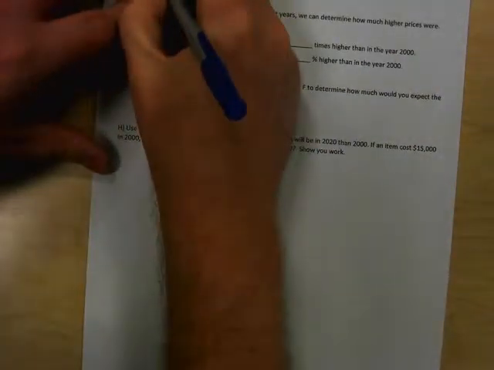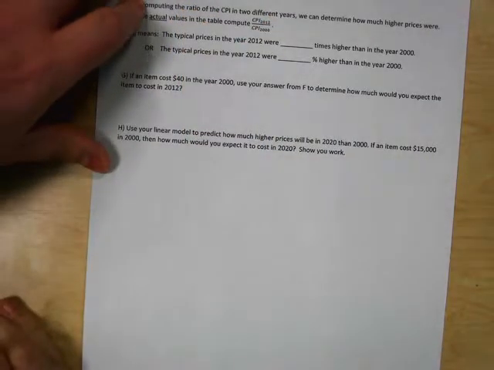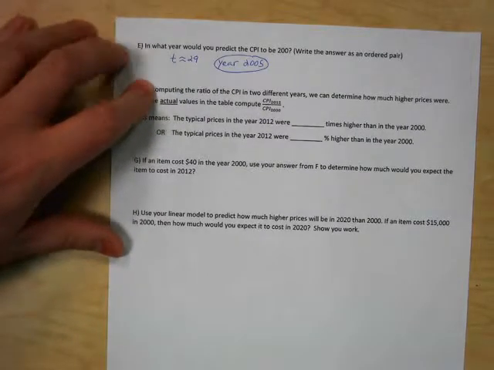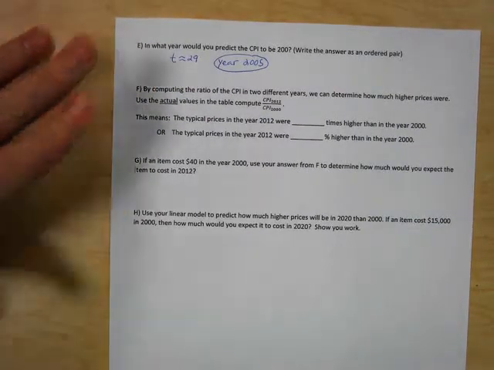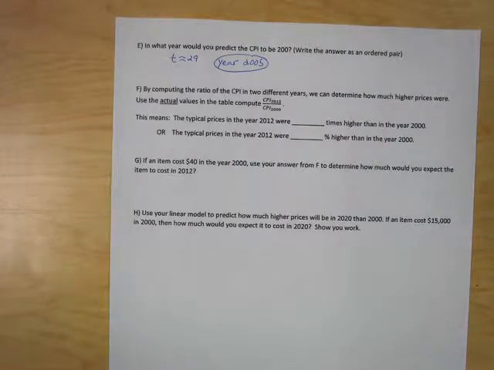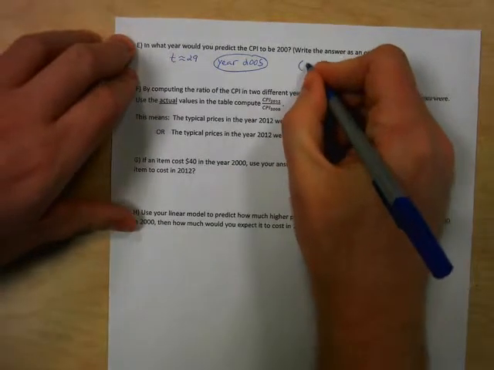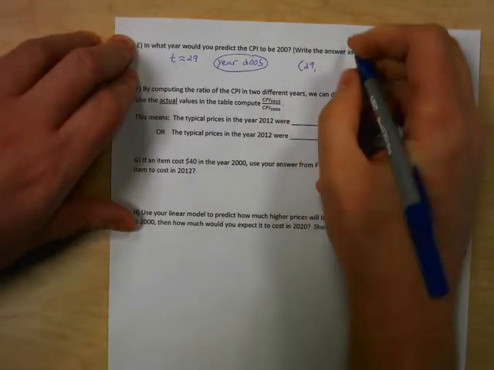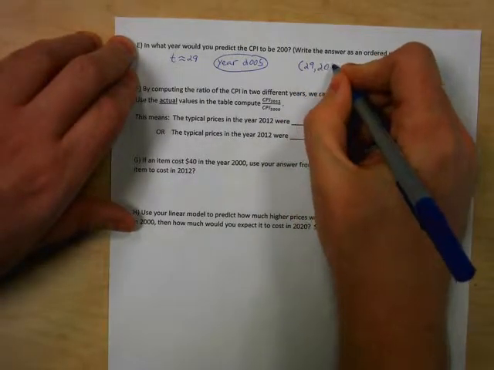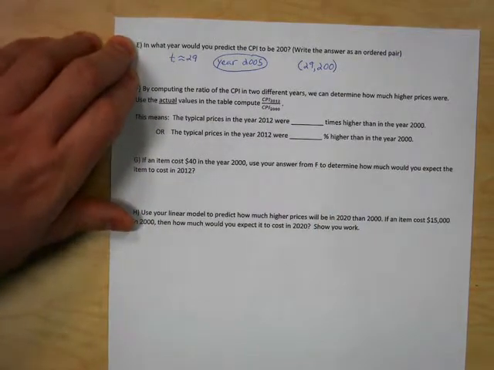So the t value is approximately 29, and if we add 29 to 1976, we get the year 2005. As an ordered pair, the input is 29 and the output, the CPI, is 200. So 29, comma 200.